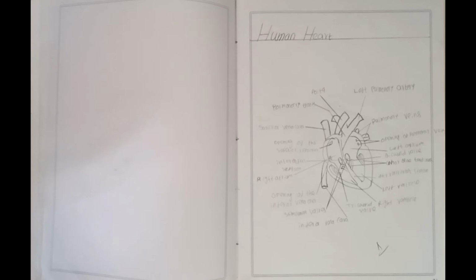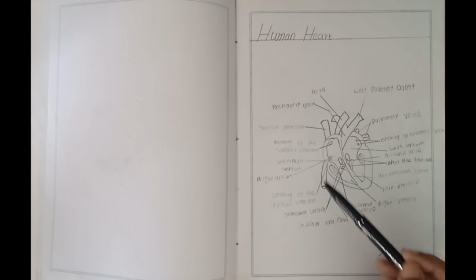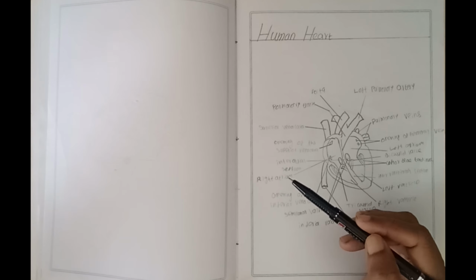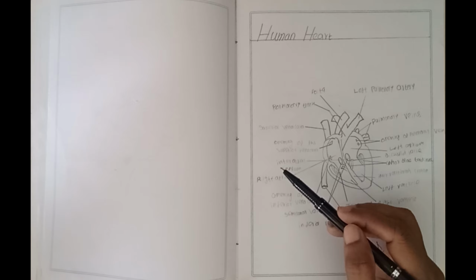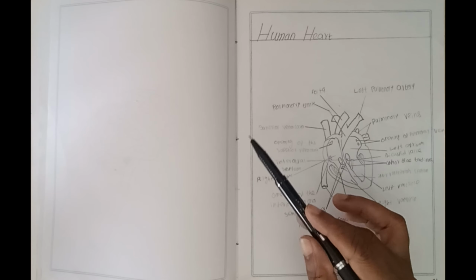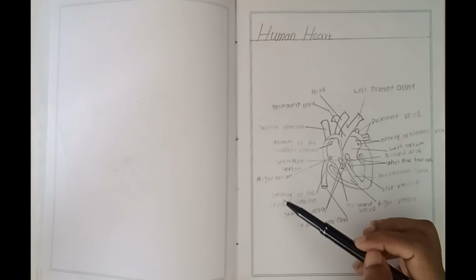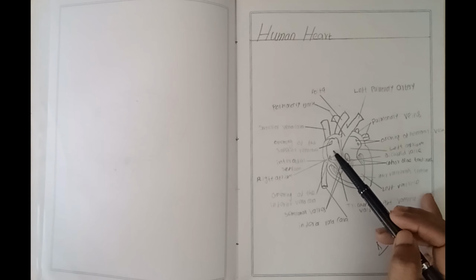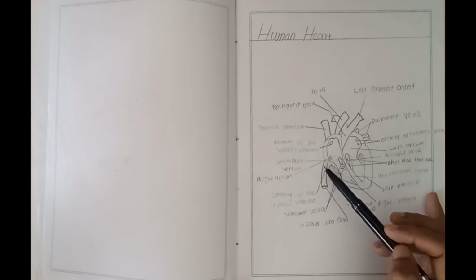Then we briefly discuss double circulation. First, the deoxygenated blood, that means the blood rich in carbon dioxide. Deoxygenated blood from body tissues enters into the right atria through the superior vena cava and inferior vena cava.